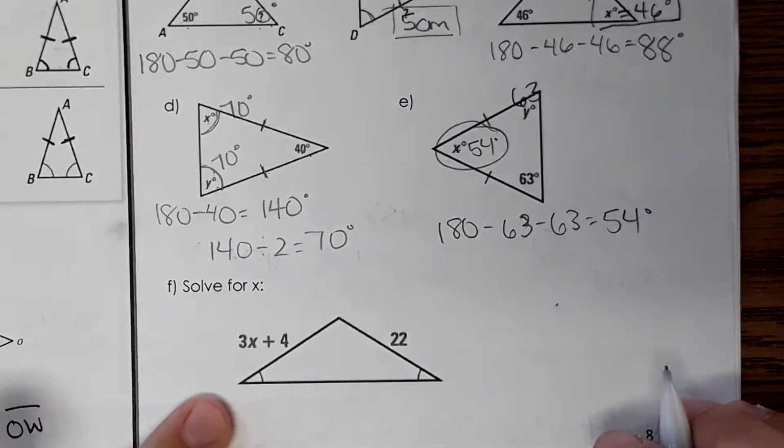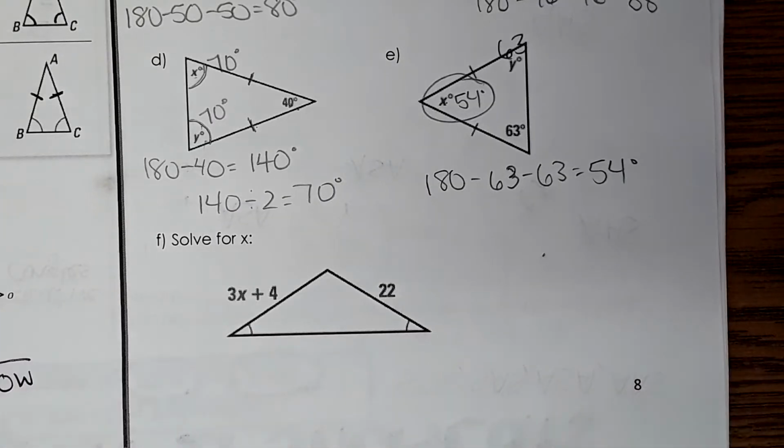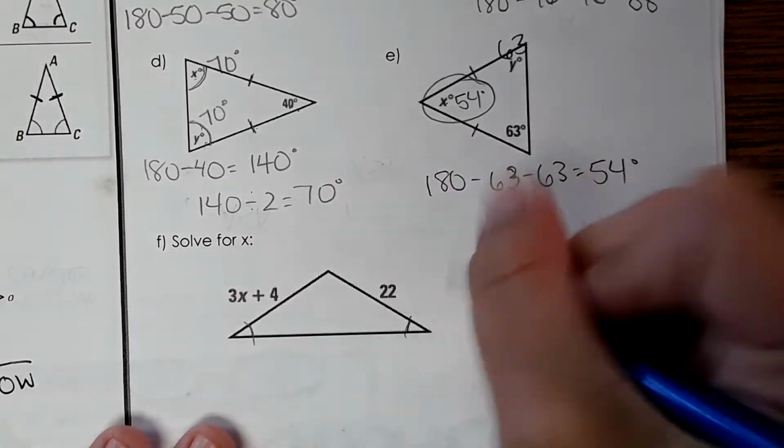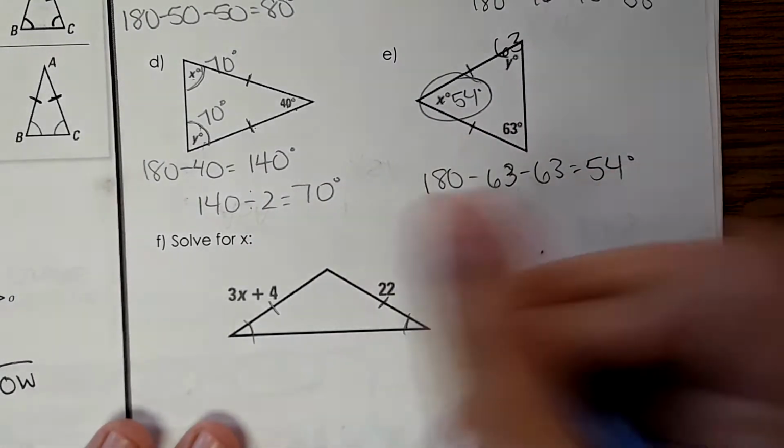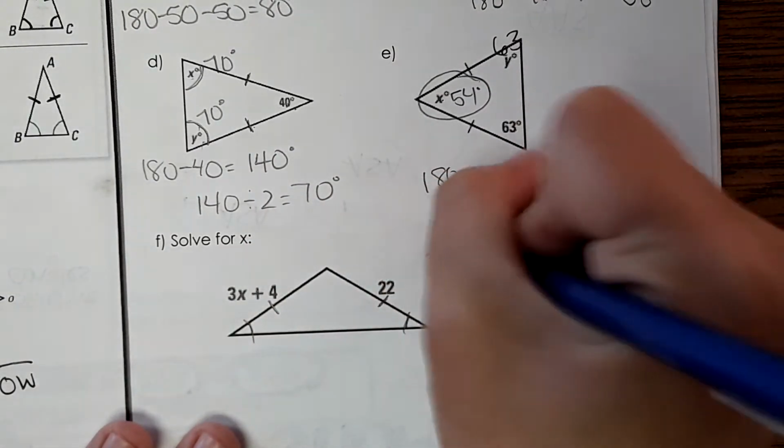Okay, and F. Here it shows these two base angles are the same. That means that these two side lengths are the same, so we just set these equal.